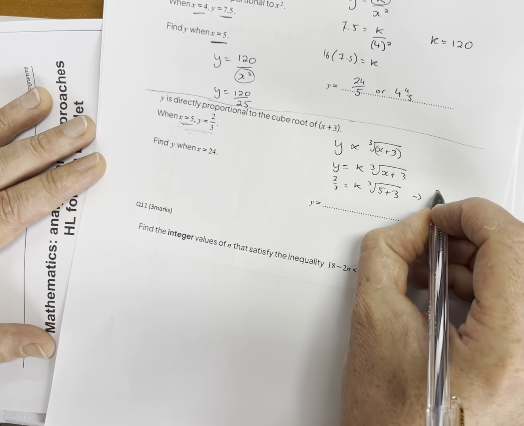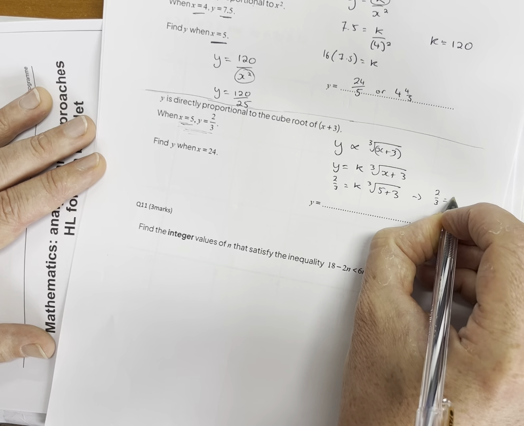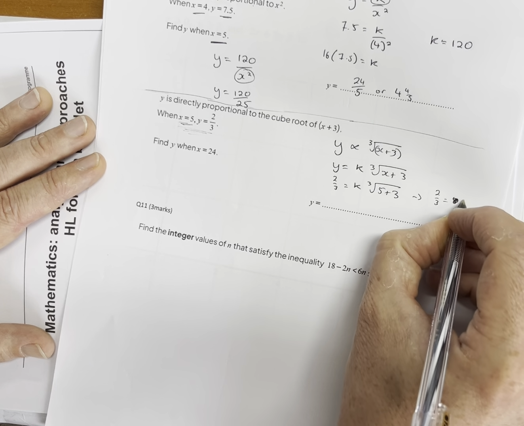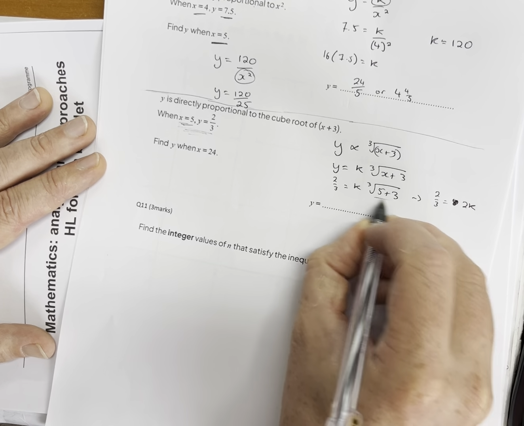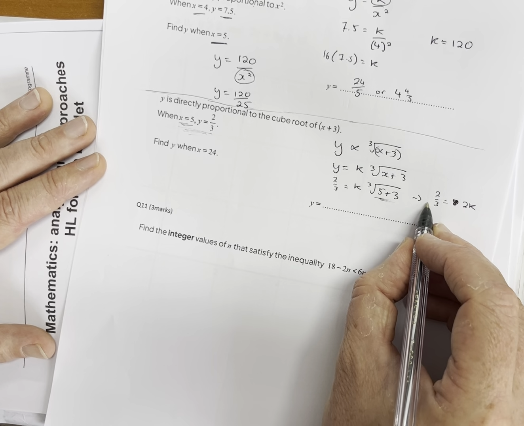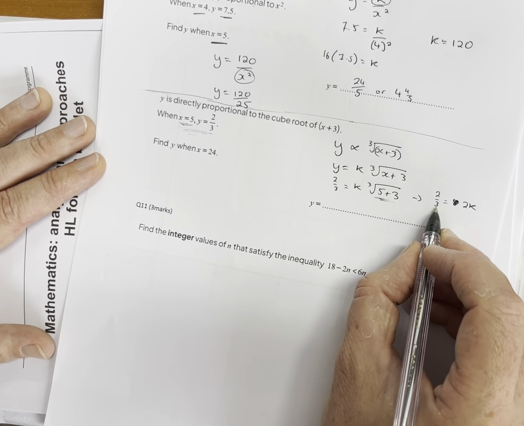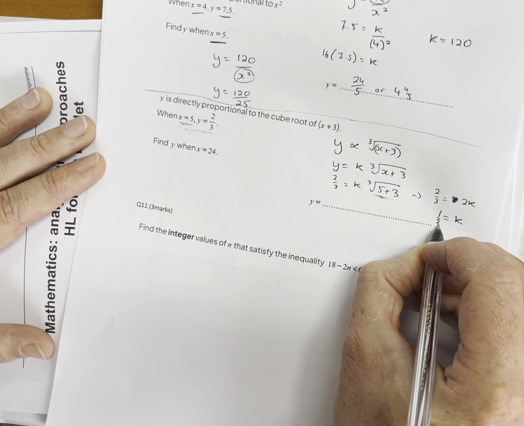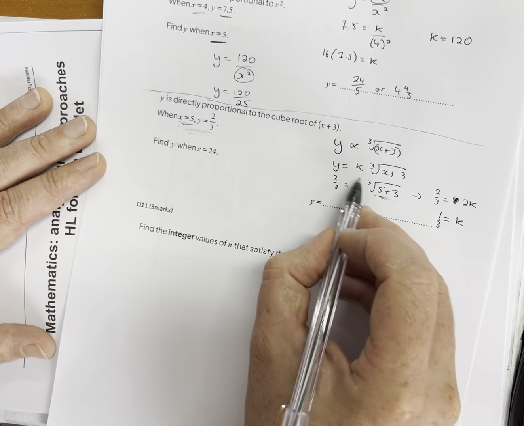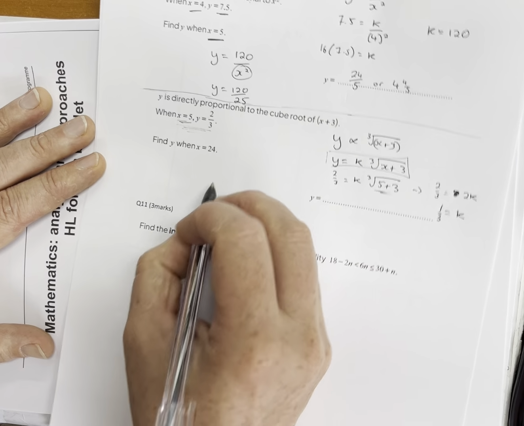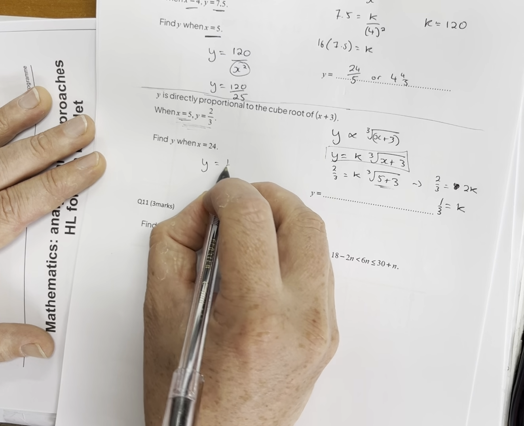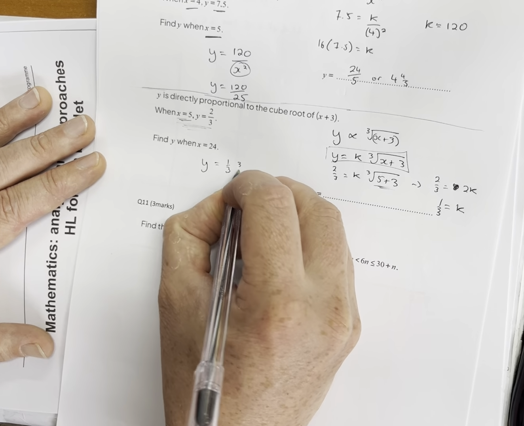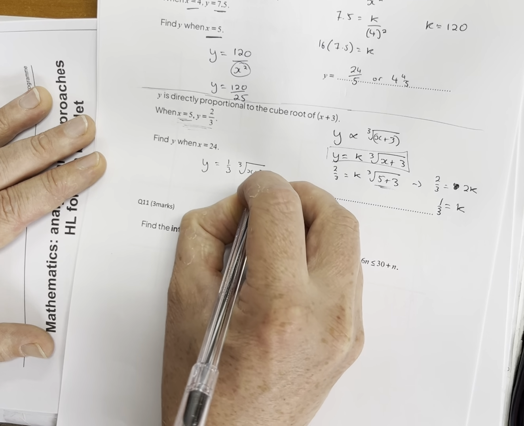So I'll just finish it over here. 2/3 is equal to 2k, because it's the cube root of 8. Divide by 2 over here, I get 2 over 6, and k is 1/3. That's tricky. So let's rewrite this with k as 1/3. Y is equal to 1/3 of the cube root of x plus 3.